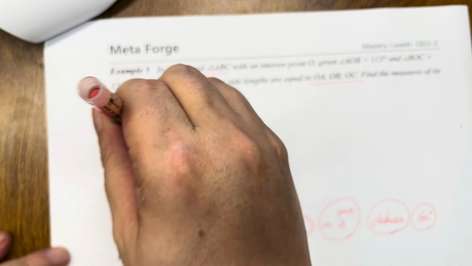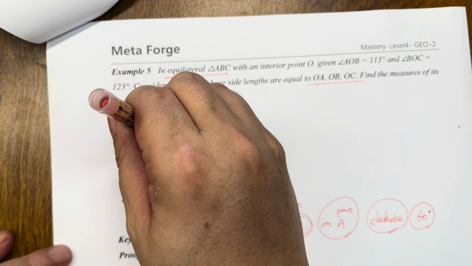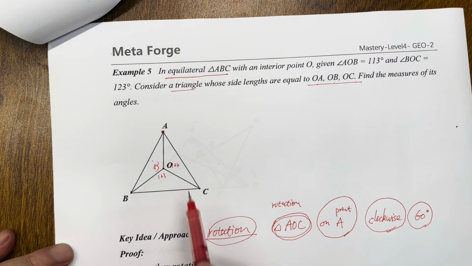This is the center, the axis of rotation. Clockwise.